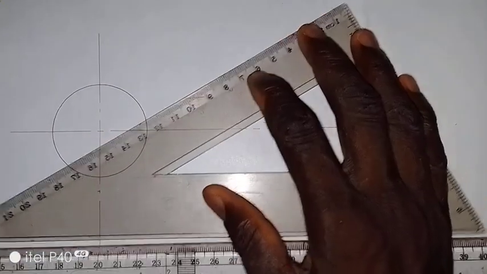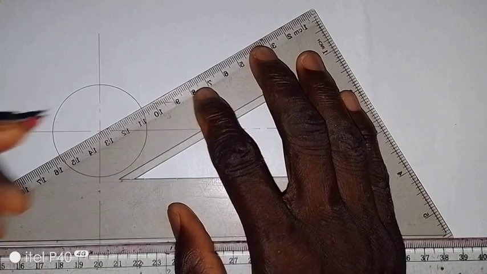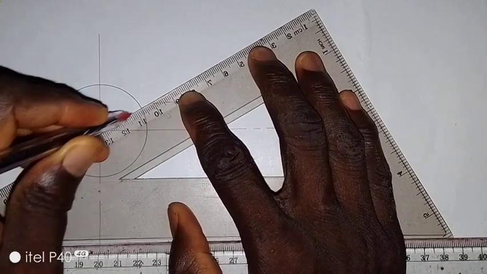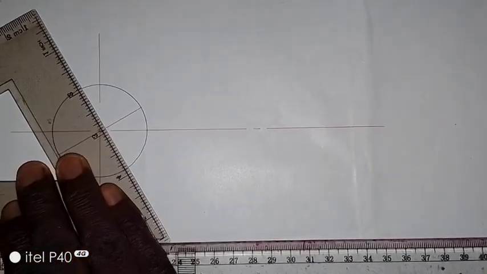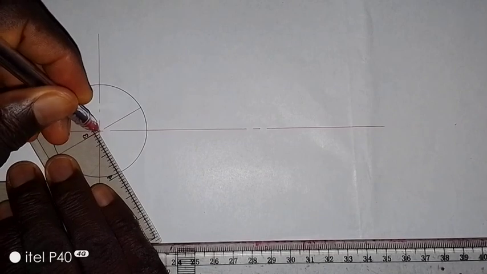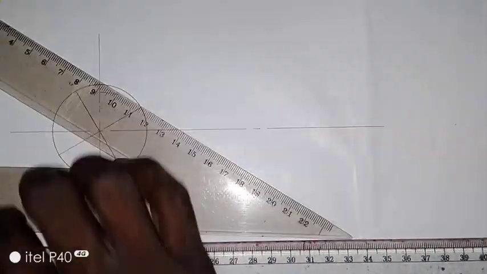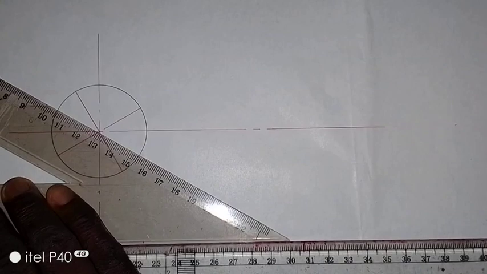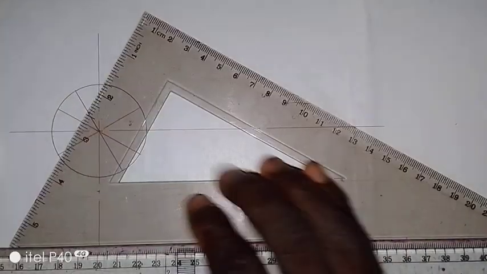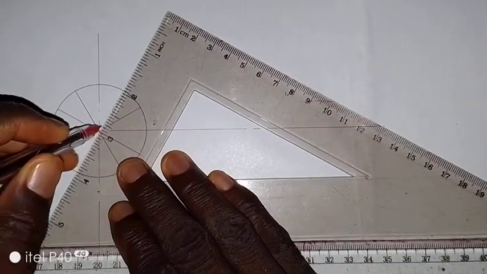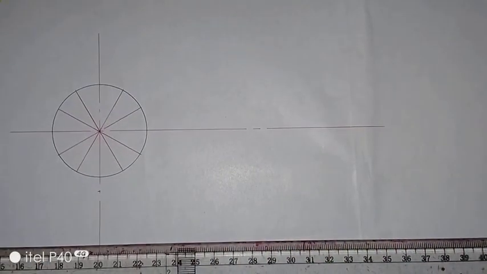So we divide the circle into 12 equal parts. Alright, so the circle has been divided into 12 equal parts.